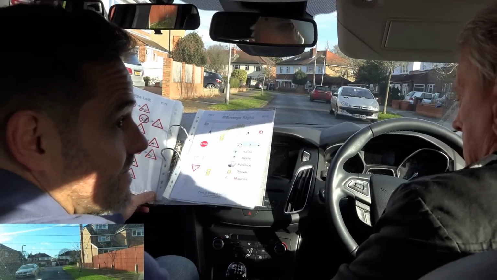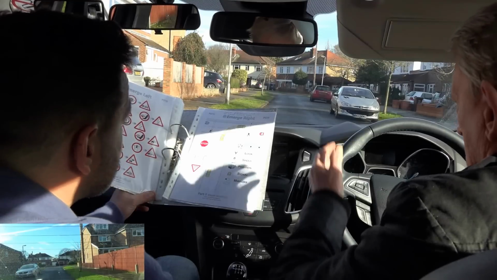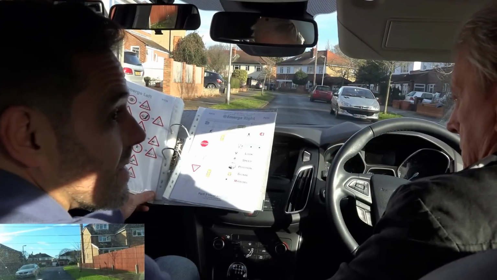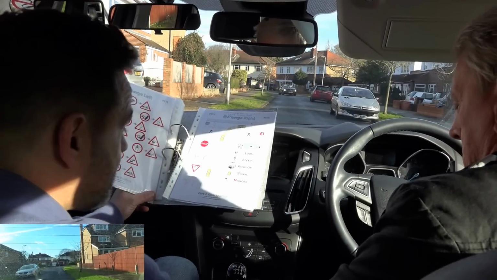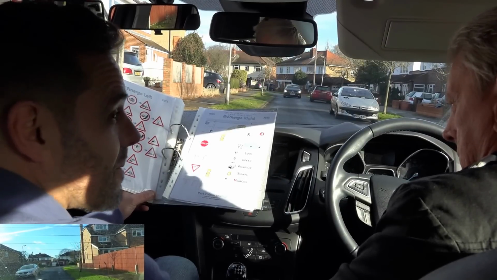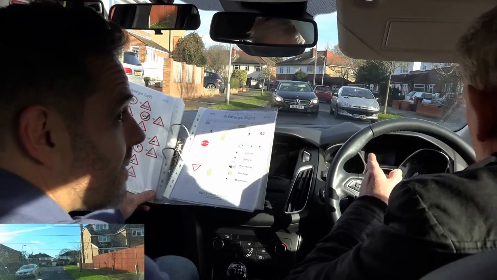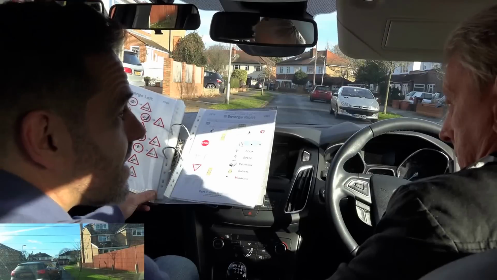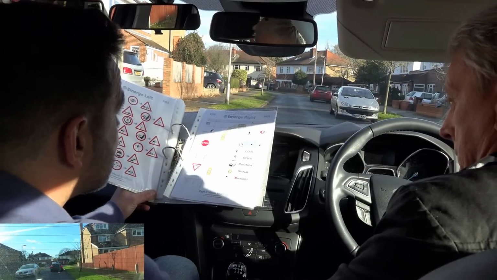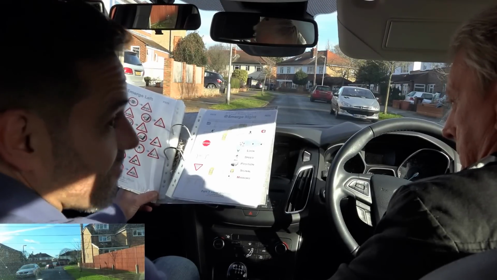And the speed again? It really depended on what I could see and what was coming towards me. It was between 5 in first gear, 12 or 13 in second gear. Brilliant. And where did you look, Tony? I looked ahead and looked into the road. No, you look right, ahead, then left, and ahead, then right.